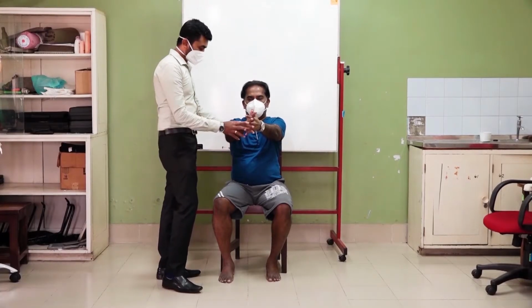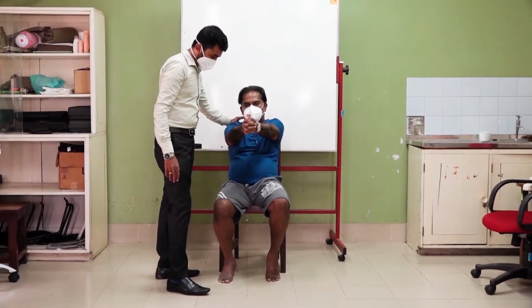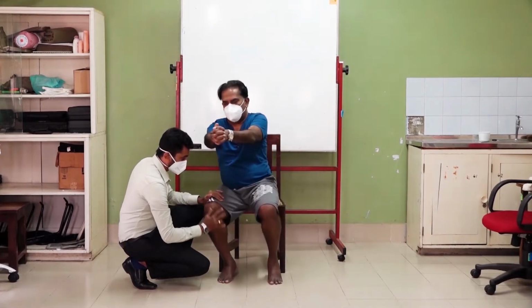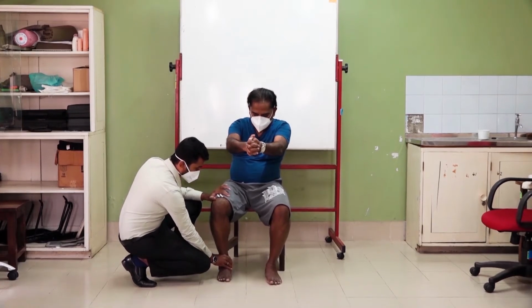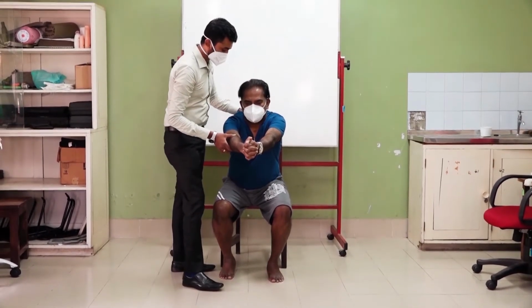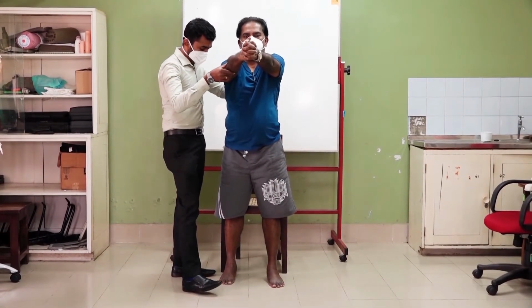The physiotherapist should always be on the patient's affected side and should support the patient's affected upper limb. The affected foot should be placed behind the unaffected foot. Bend the trunk forward while maintaining the balance. If required, support the patient to stand from the sitting position.